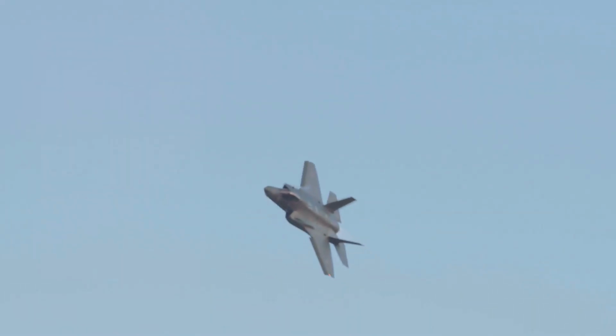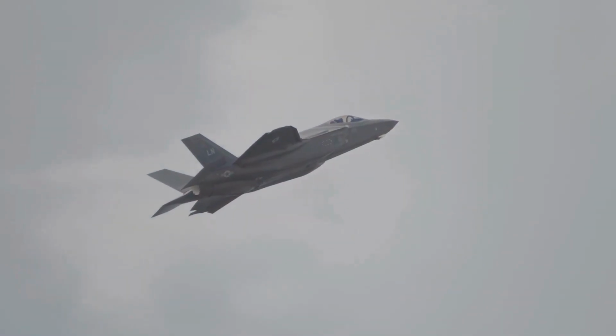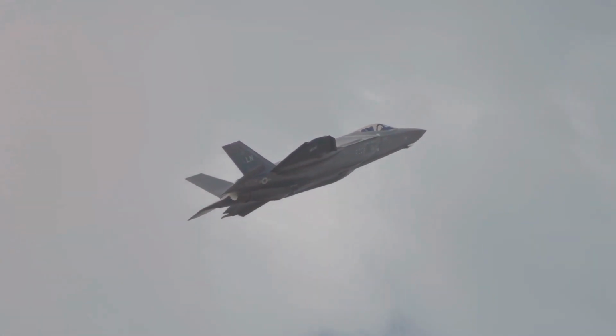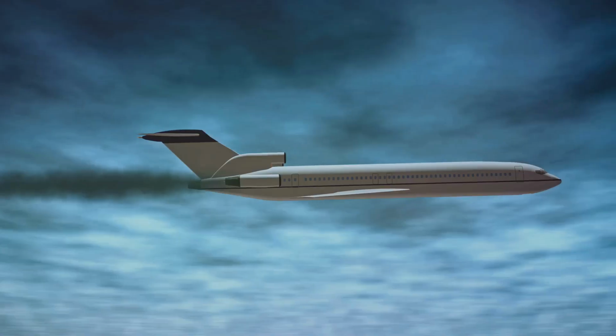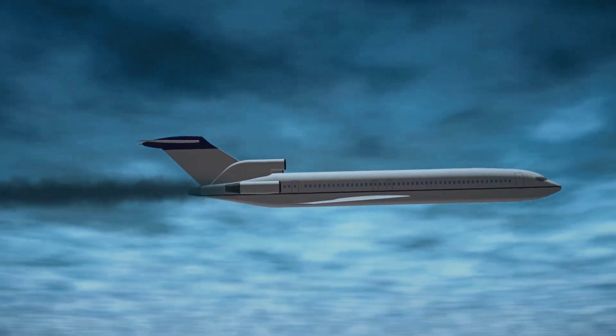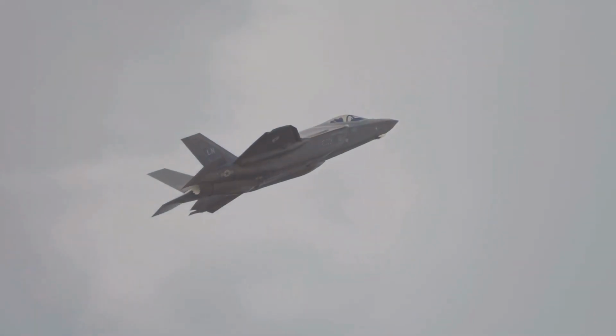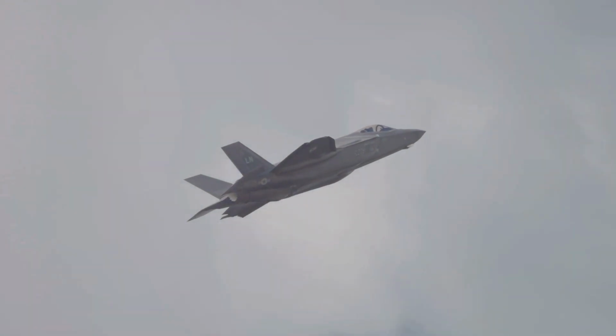Section 4. Navigating the skies at supersonic speeds, simulating compressible flow. The F-35 is designed to fly at supersonic speeds. At such high velocities, the air's compressibility becomes significant. Compressible flow is characterized by changes in air density. These changes affect the aircraft's aerodynamic performance.